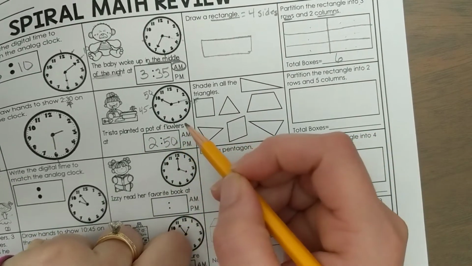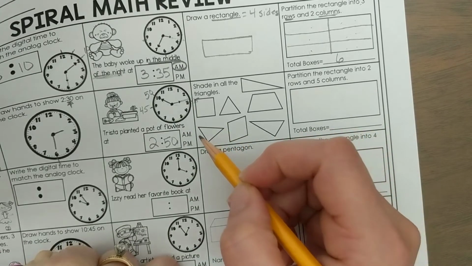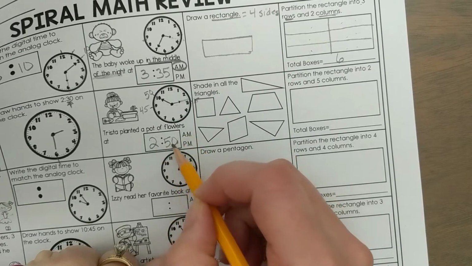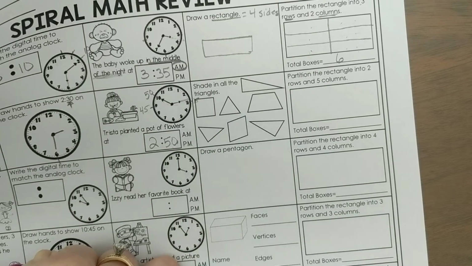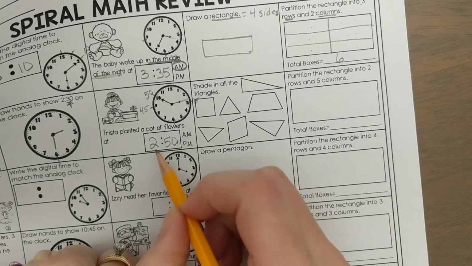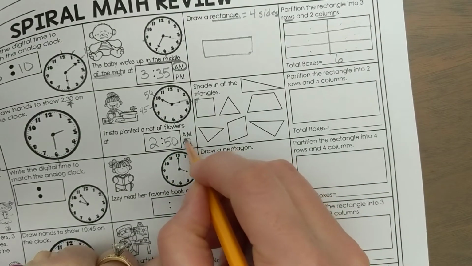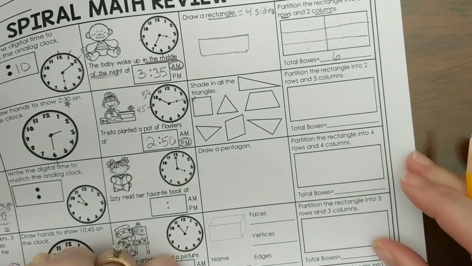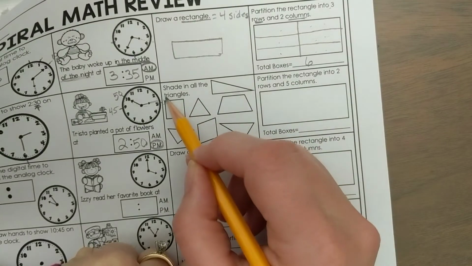She's planting flowers. Remember, we normally wake up around 6 a.m. So 2:50 a.m. would be before you're awake. That would not make sense. 2:50 p.m. we learned we get out of school at 2:40 p.m. So this is right about when we would get out of school in the afternoon. That would make sense to plant flowers at that time. p.m.